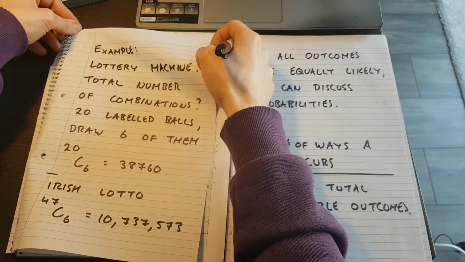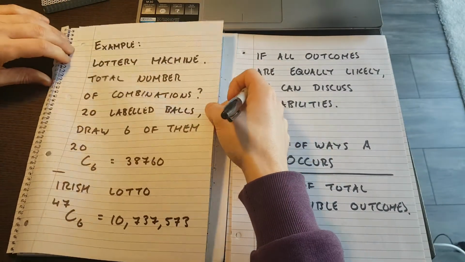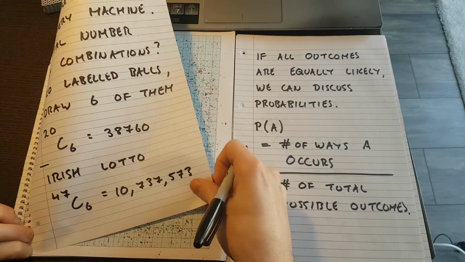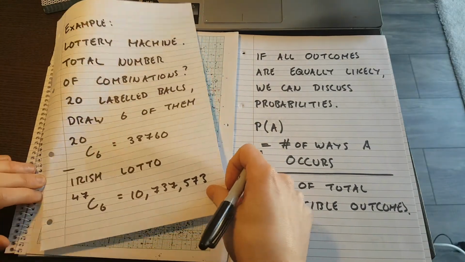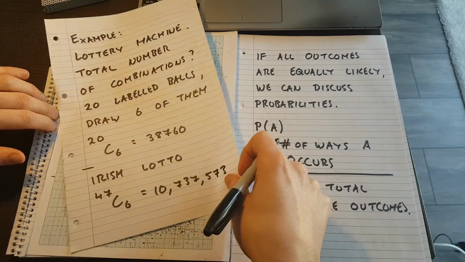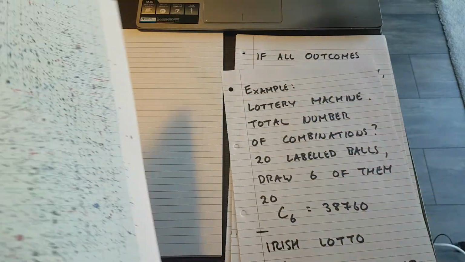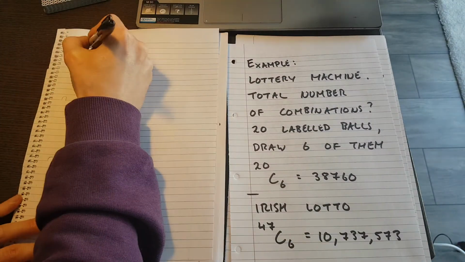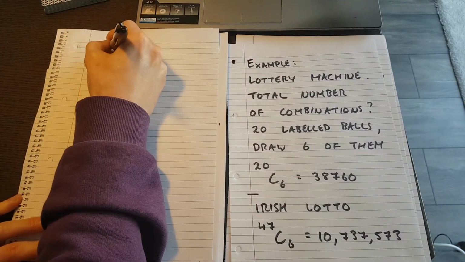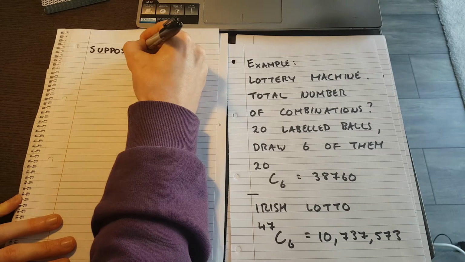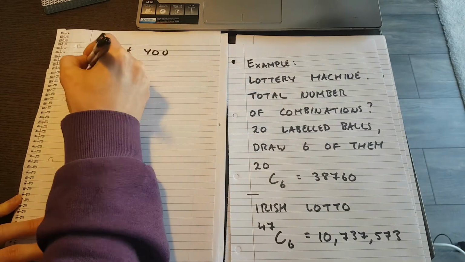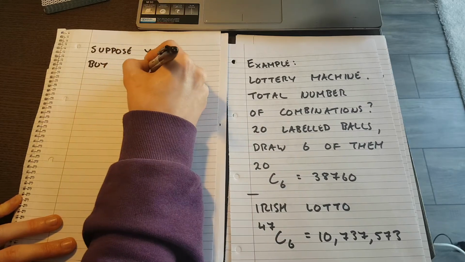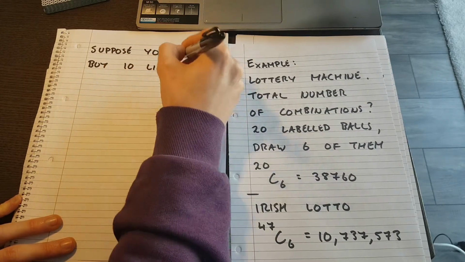Okay. So what is the likelihood that you win the lotto? Suppose you have, let's say, 10 lines for the Irish lotto.